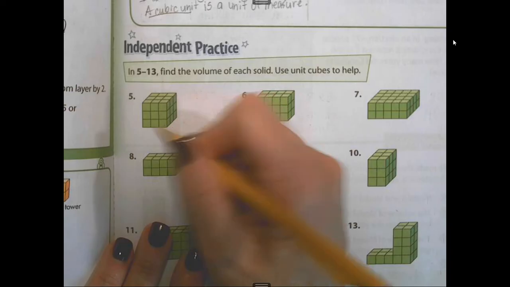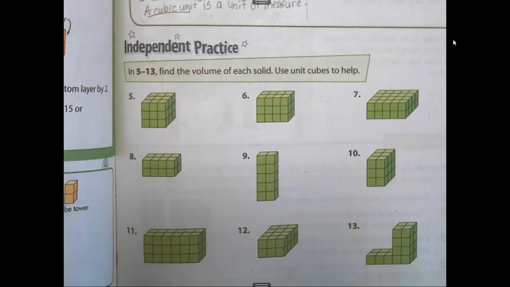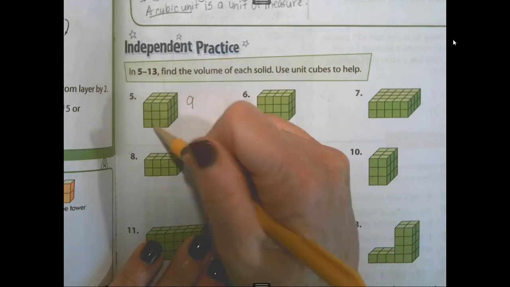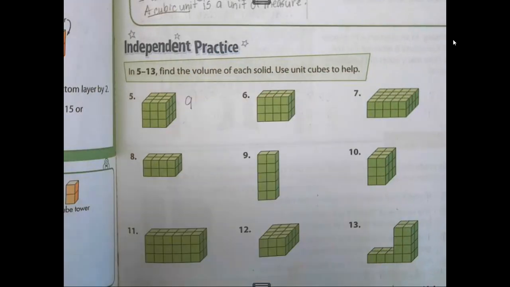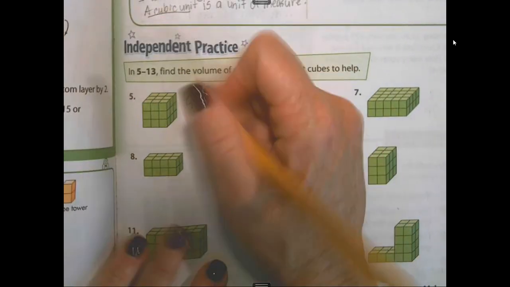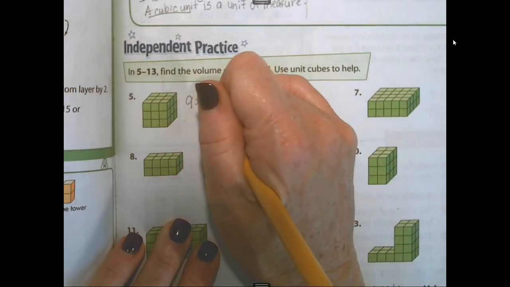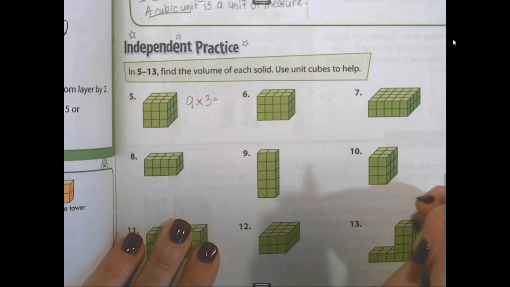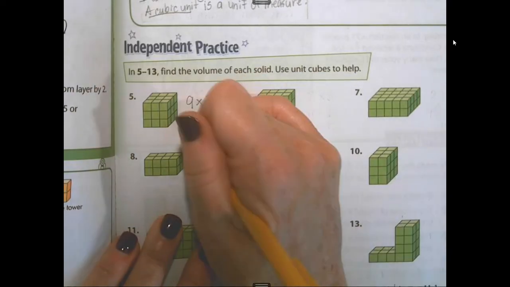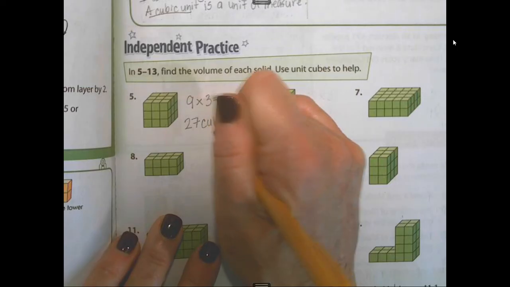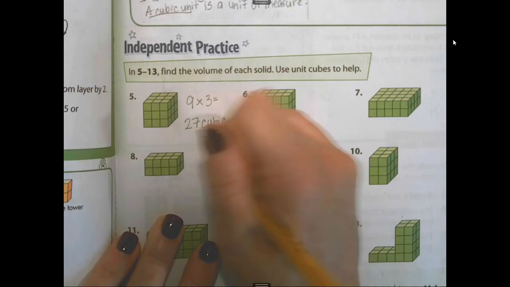So 3 times 3 tells me that each layer has 9 cubes on it, right? That would basically be the area of each layer. So 9 unit cubes on each of the layers, and there are 3 layers. So we just use our quick little multiplication facts, and we know that we have 27 cubic units.